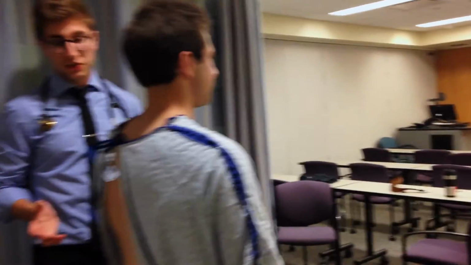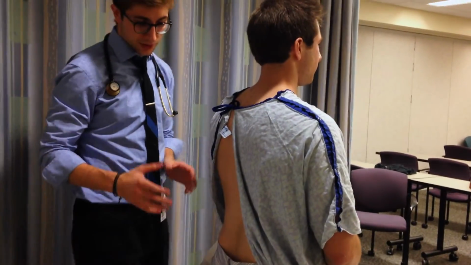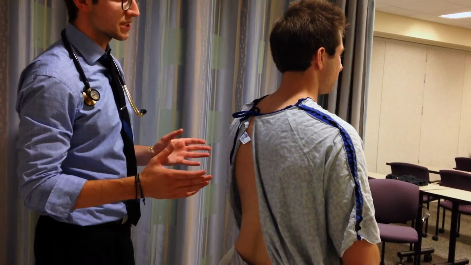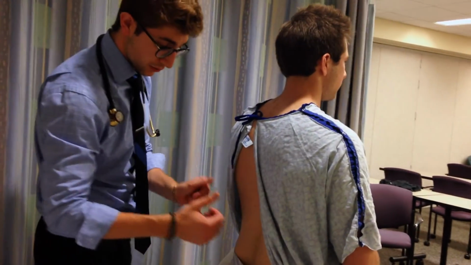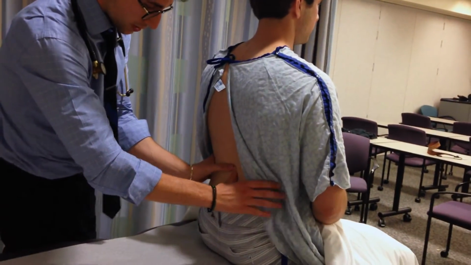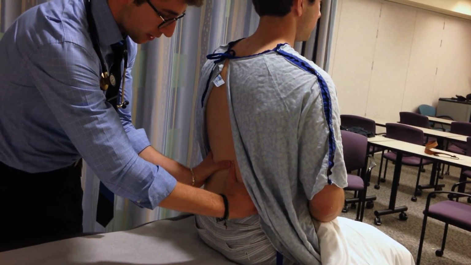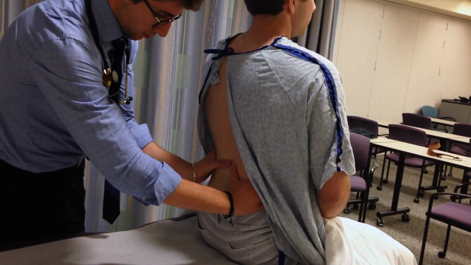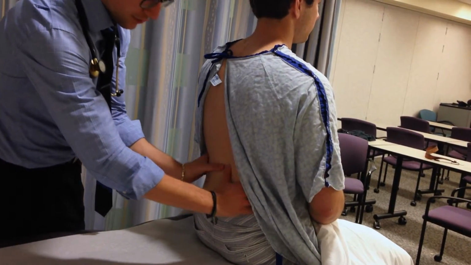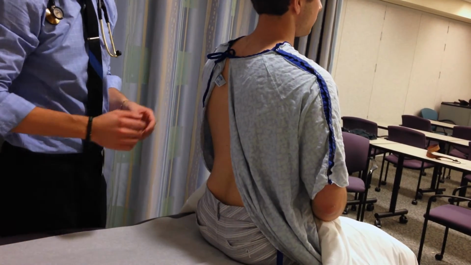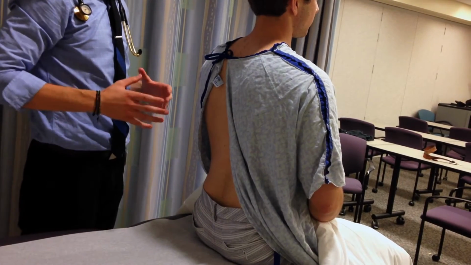Next, we move on to palpation. What you want to do here is, first we're checking for chest expansion. So you want to put your fingers or your thumbs at T10 on the patient's back, place your hands around the rib cage, and ask the patient to take a deep breath in and exhale. And here you're watching for symmetric rise and falling of your hands, which indicates equal chest expansion on both sides.